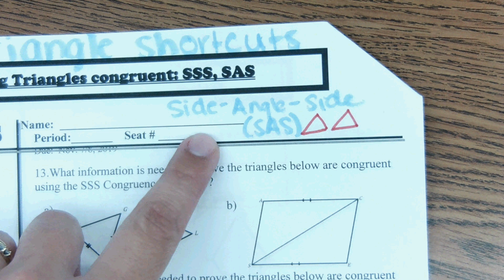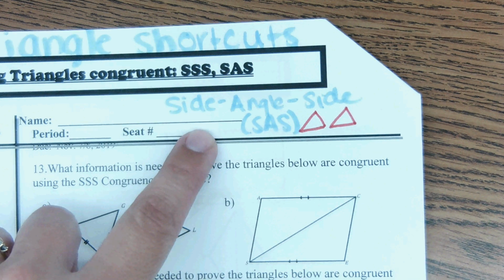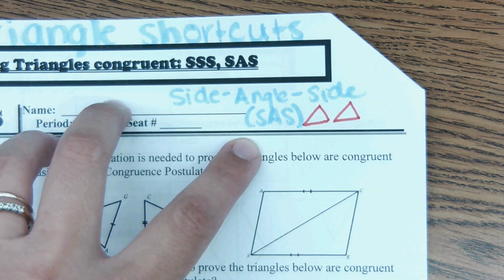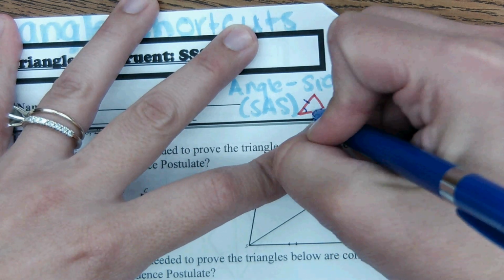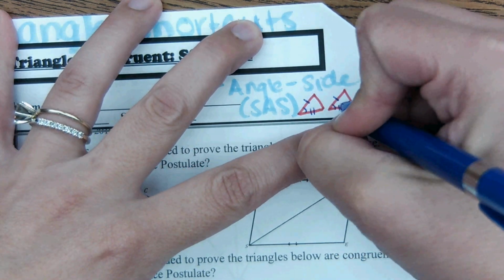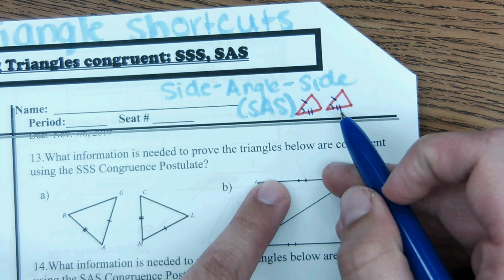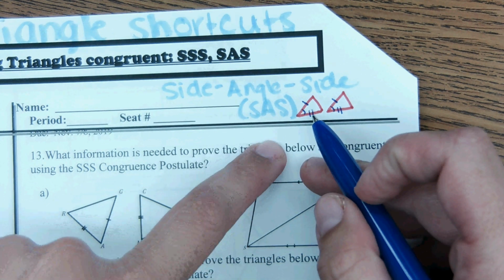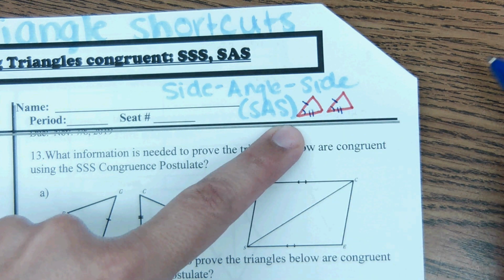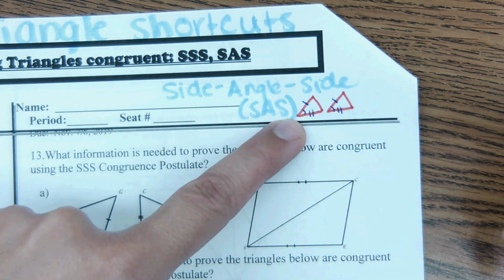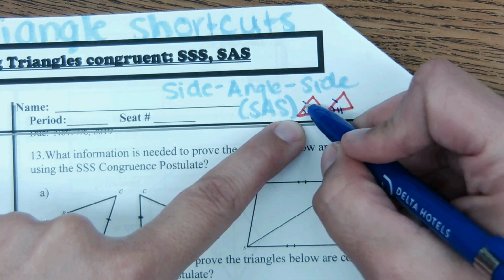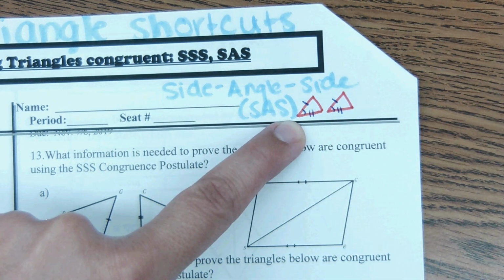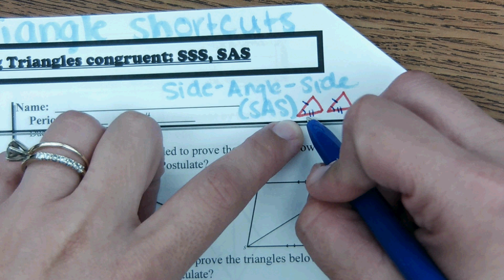Okay, and then the other one we're focusing on at first is side angle side, abbreviated SAS. What that means is if you have side angle side and side angle side, you can prove that those triangles are congruent to each other without having to know all the other parts. Once you prove they're congruent, then you can say that all the other parts are equal, like all the angles are equal and all three sides are equal. But just knowing a side and an angle and a side, you can prove that those are congruent.